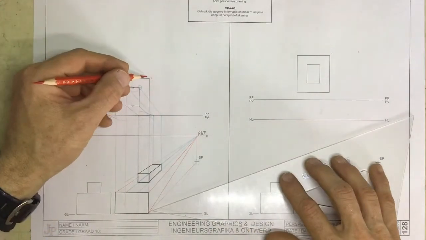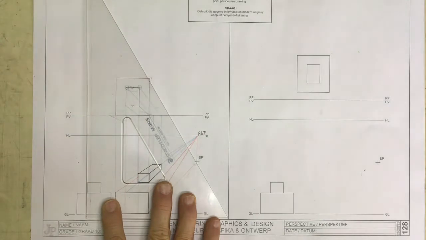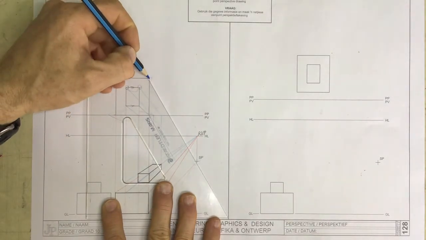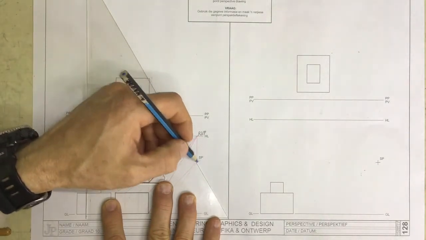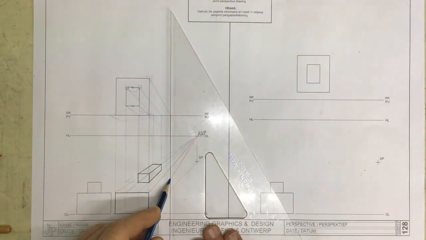I now need to find that corner in my drawing. How do I do that? I take a line coming from that corner down to the picture plane in the direction of the stationary point, and I drop that down into my view over there.